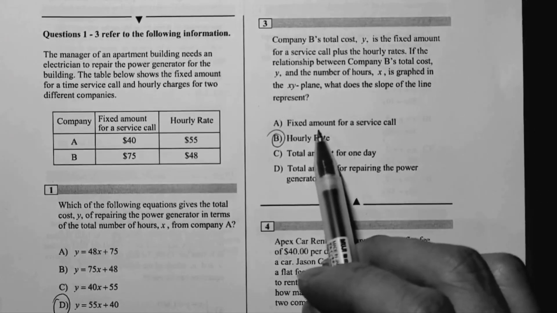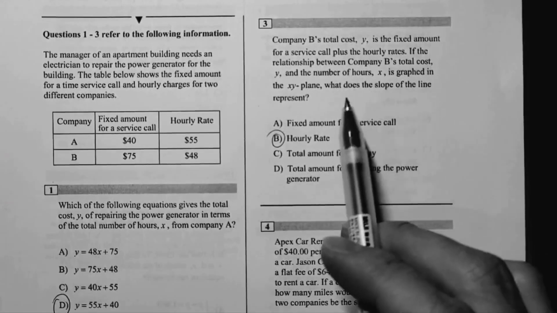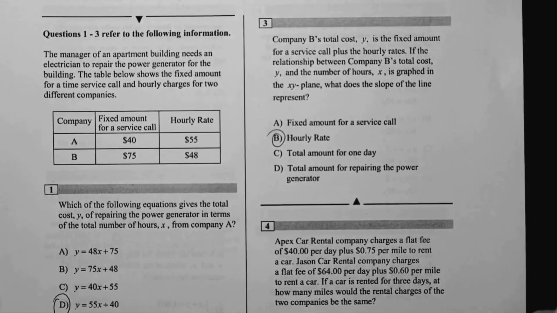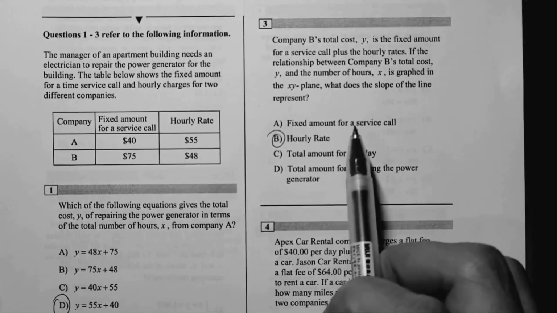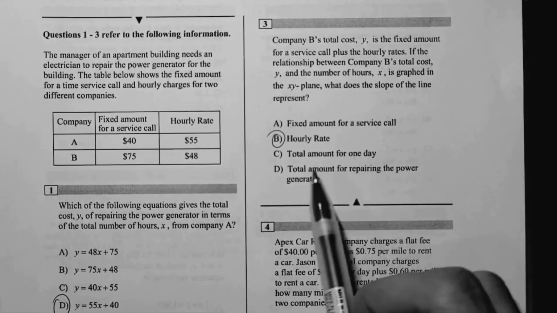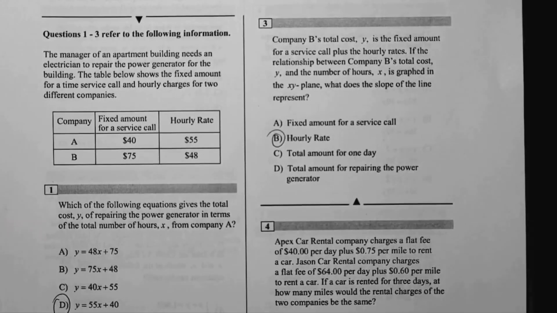It's not a fixed amount because it's a slope, change in y over change in x. It's a rate. The change in x is divided by hours. So it's not a dollar amount. It's dollars per hour. Again, not an amount. So you can eliminate A, C, D just by that as well.